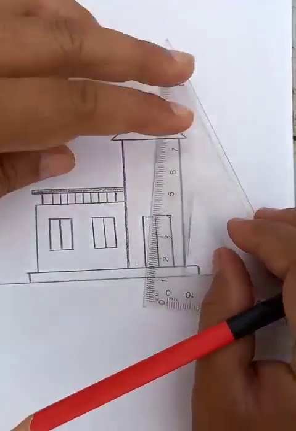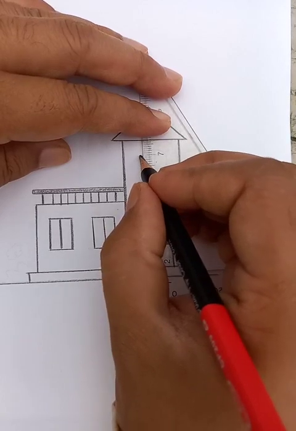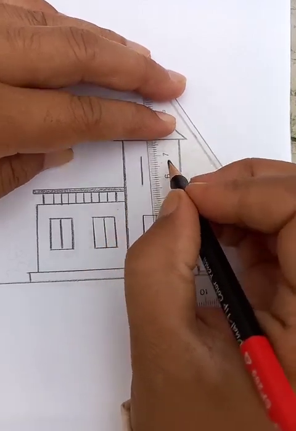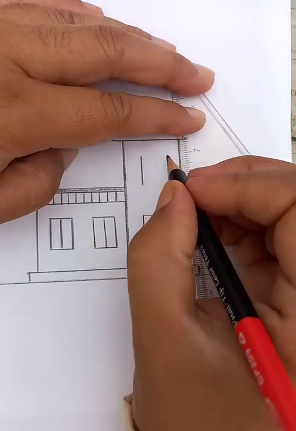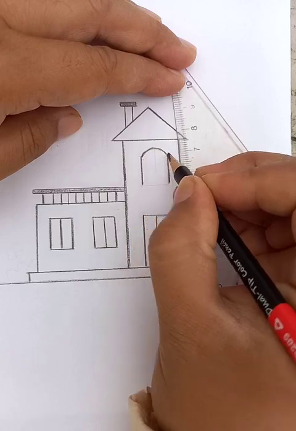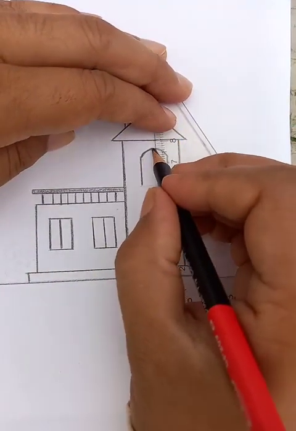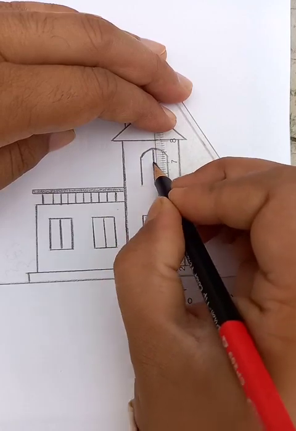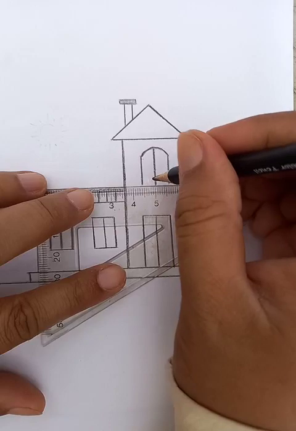Two more vertical lines, as you can see here. For the upper floor, let's draw a curved line like this, and another vertical line like this, and draw a horizontal line like this.